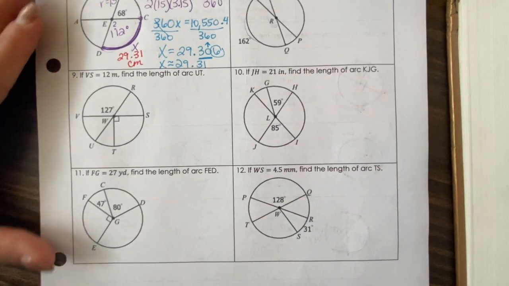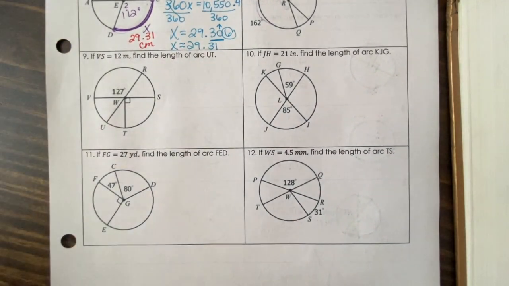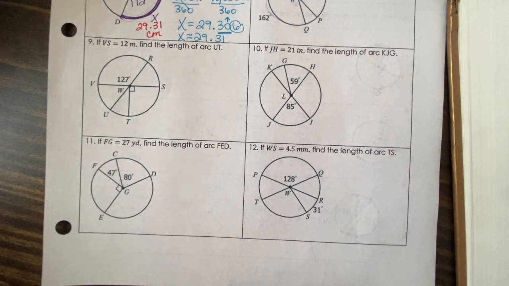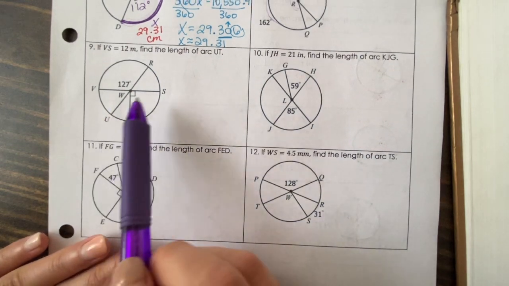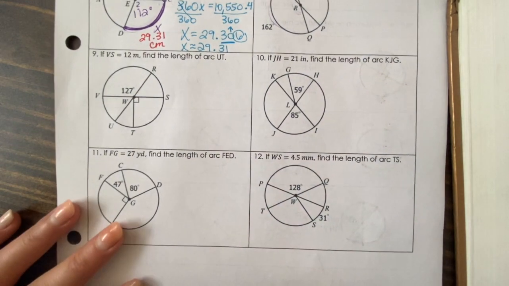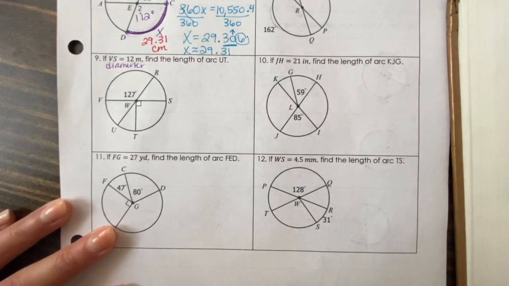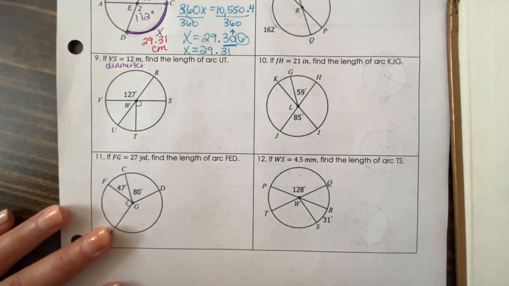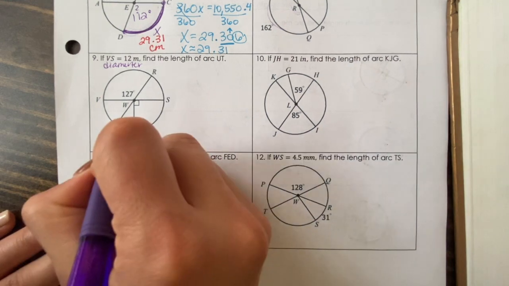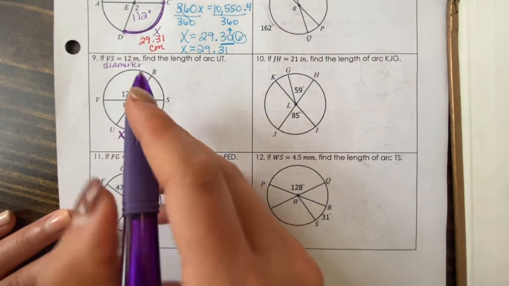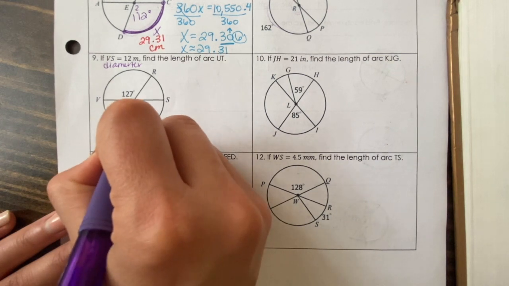We know it's going to be larger, so that number makes sense. Okay, let's go ahead and try number 9. All right, so it says if V to S, so we're talking about the diameter. So this is the diameter because it goes all the way across, is 12. Find the length of UT. So we need this arc right here. Find the length of arc U to T. So we need this arc length right here.